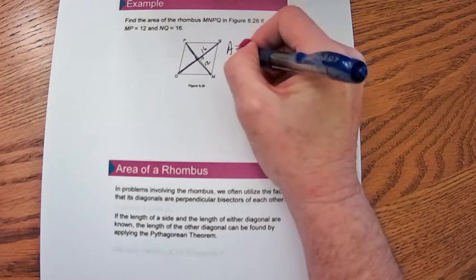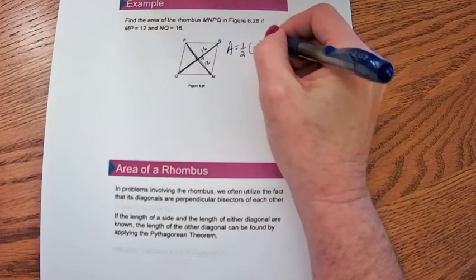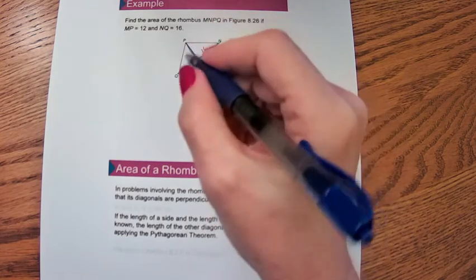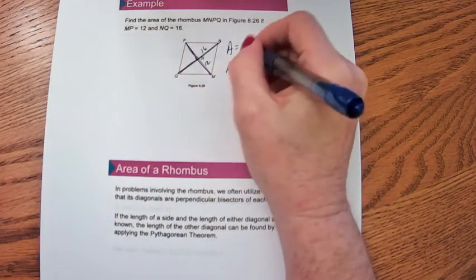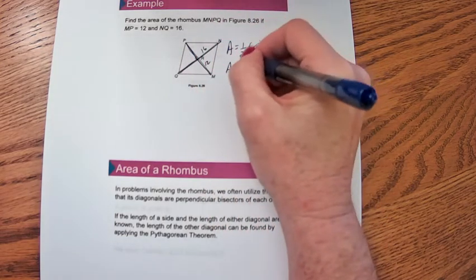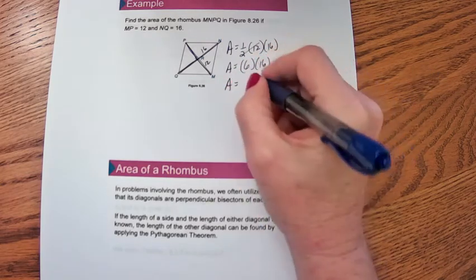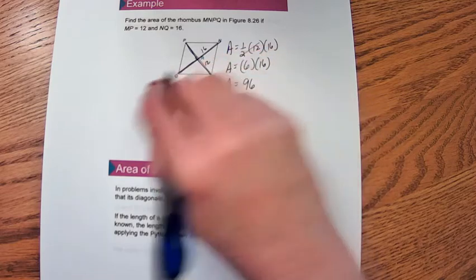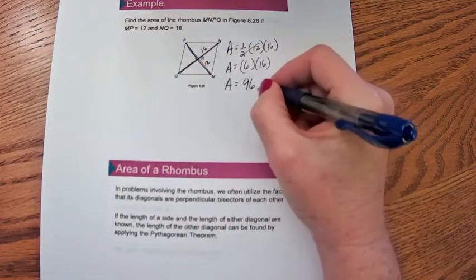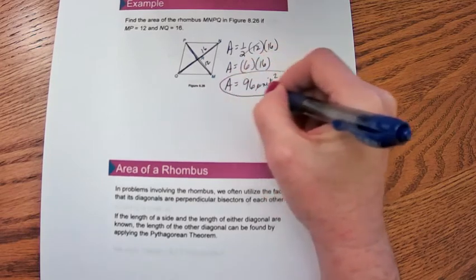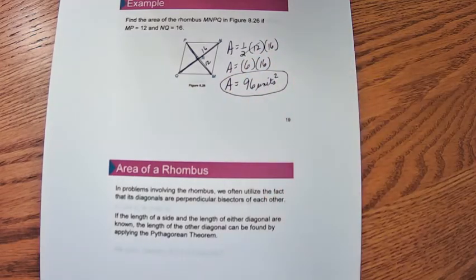So my area is going to be 1/2 times 12 times 16. 1/2 of 12 is 6. 6 times 16. So my area is going to be 96. Did they give us units? No, they didn't. So we're just going to use the word units squared. The area of that rhombus would be 96 square units.